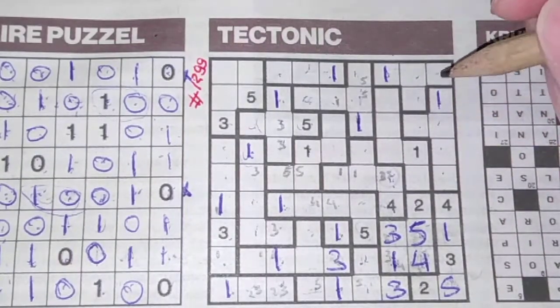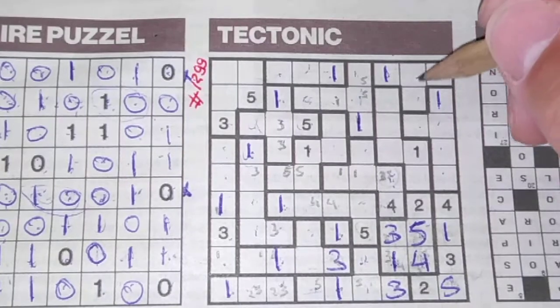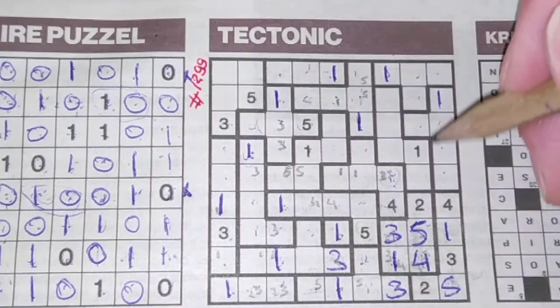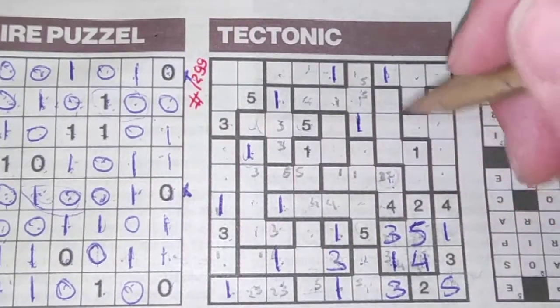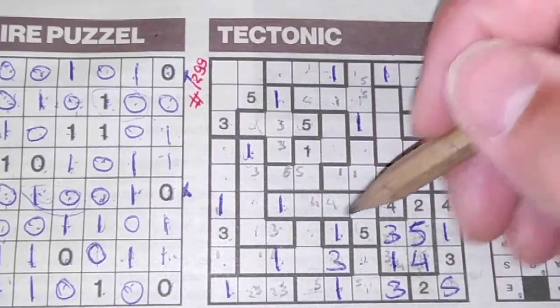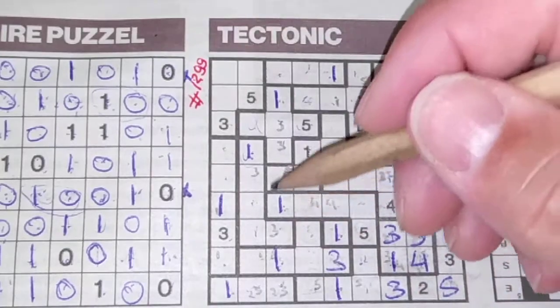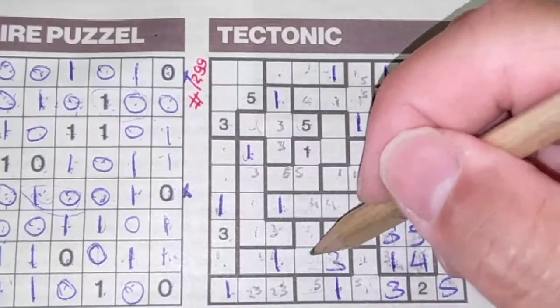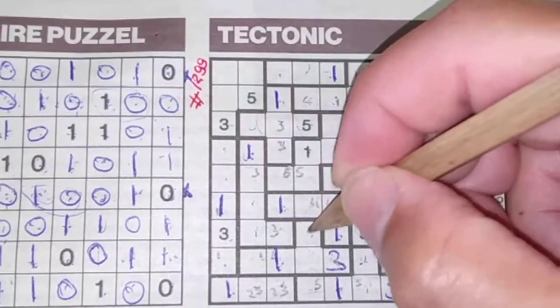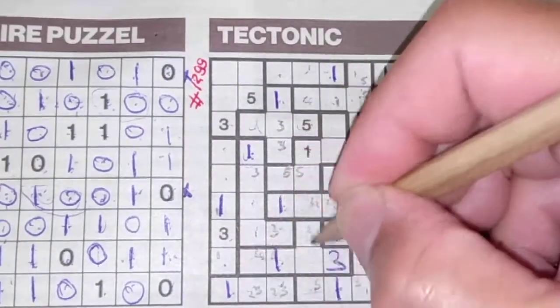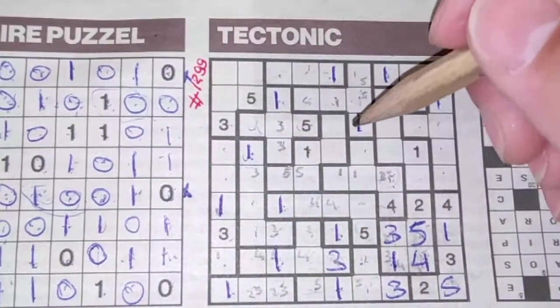1, 2. These 3, 2, 4. We have a 4 here, so this box cannot be a 4 anymore. This should be the 4, or that box could be a 4.